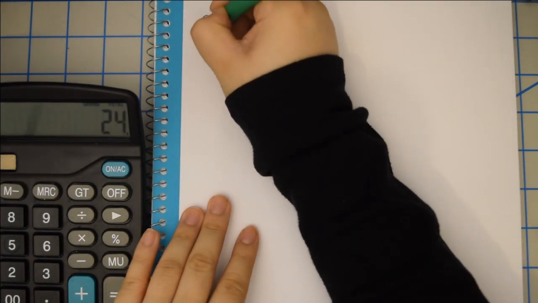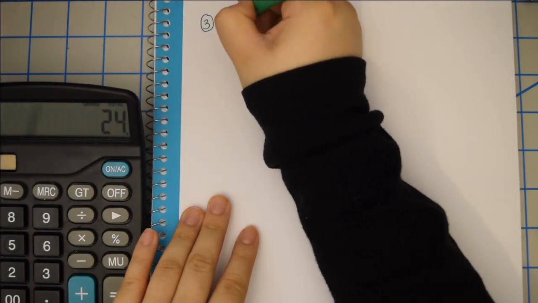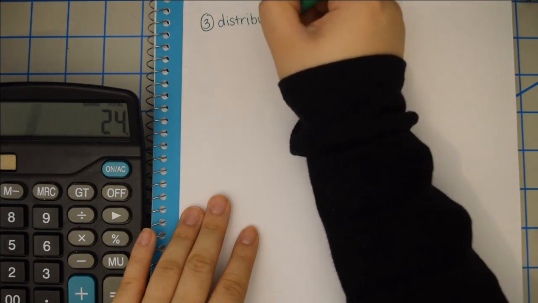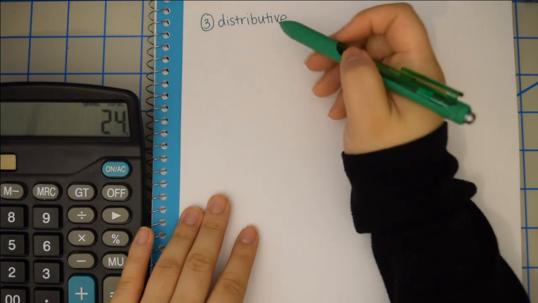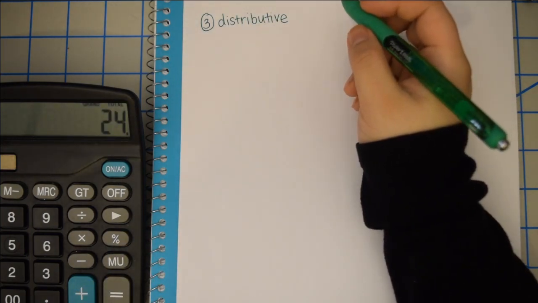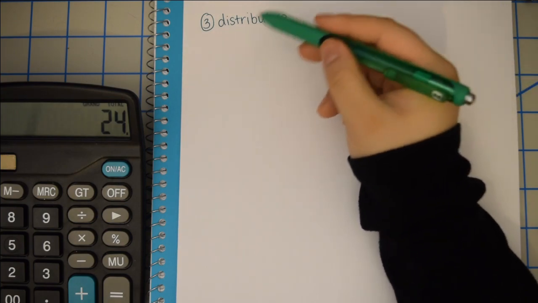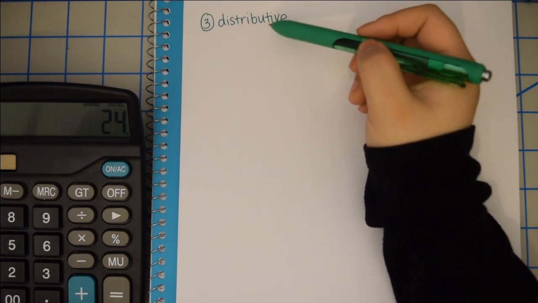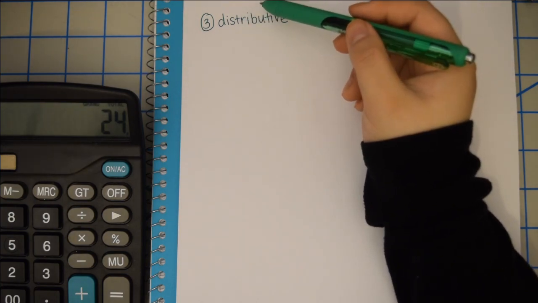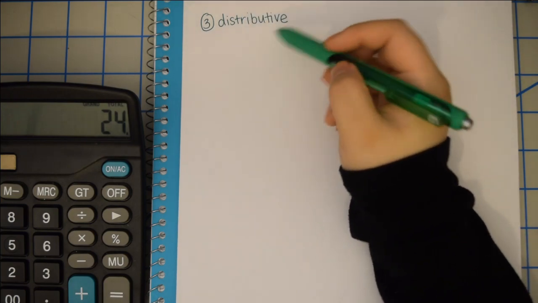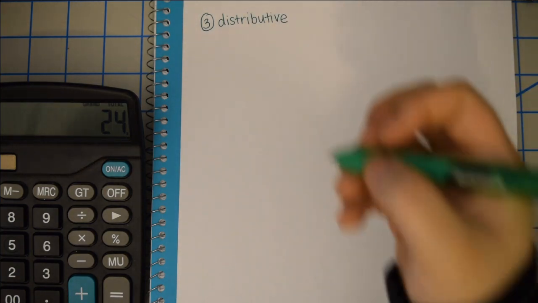Now, distributive is a little more complicated to explain, I guess, but it's used a lot, and if you're in algebra, you will probably hear it, or you've already heard it, as the actual word, the distributive property. And so this one involves two operations at once. So this is why it gets confusing a little bit.